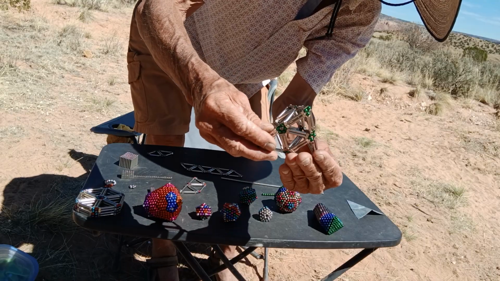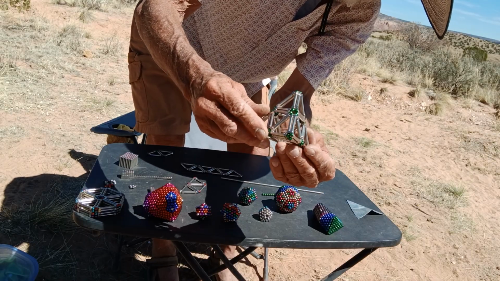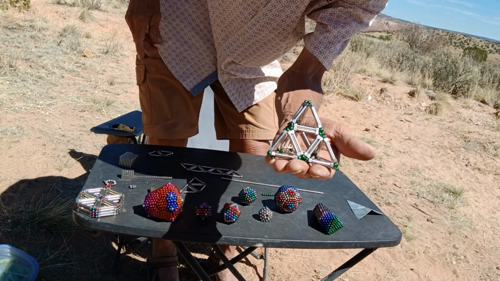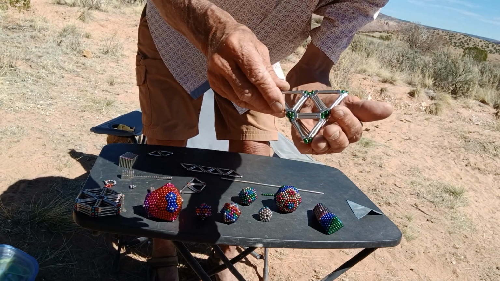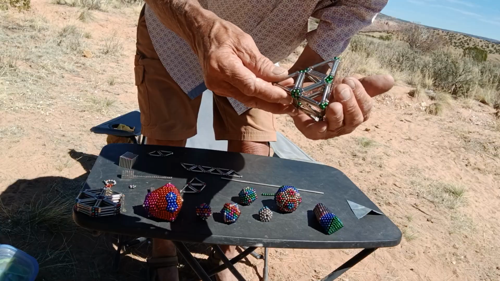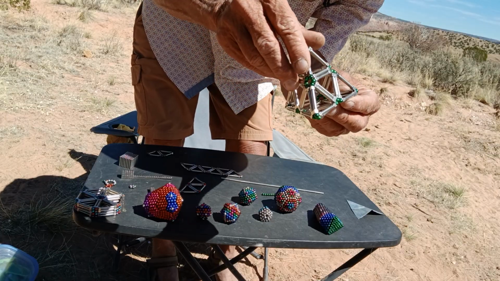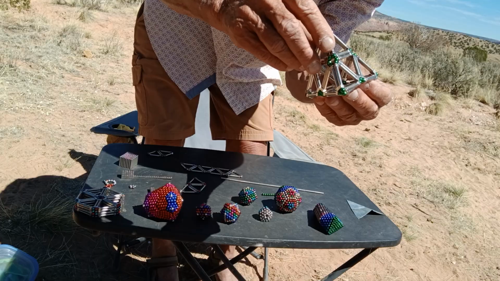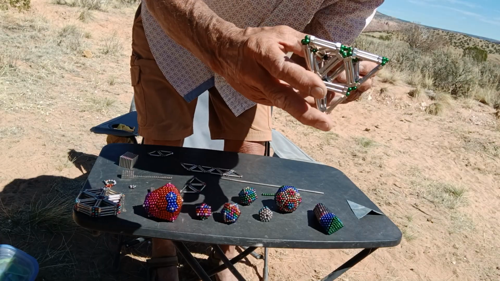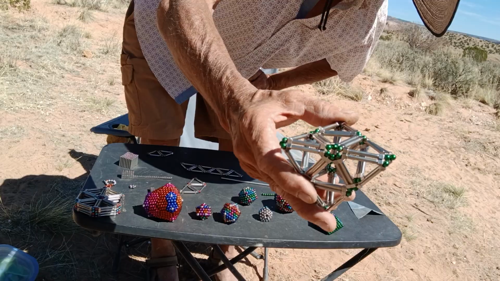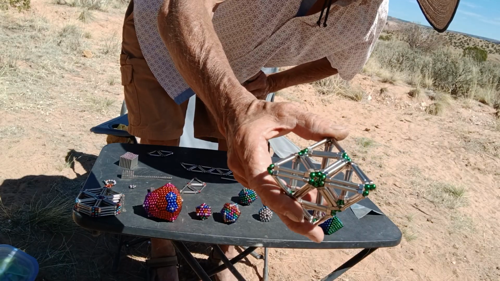A tetrahedron with a square inside. Did you see the square? Can you see the square in there? That's the octahedral twin.